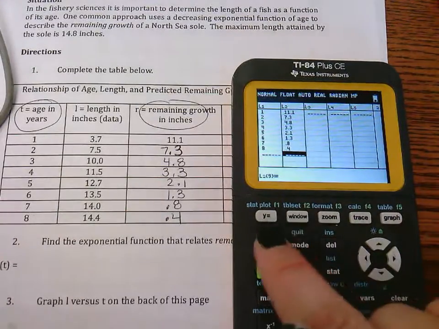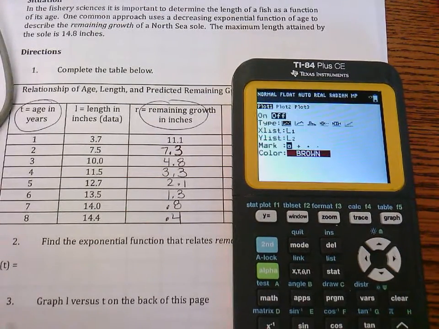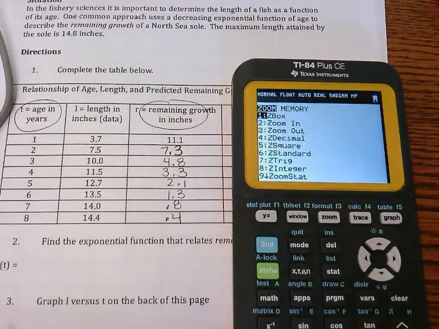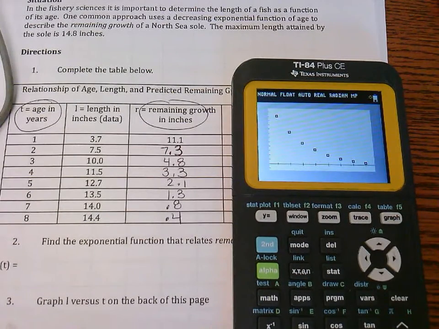So that looks like an exponential decreasing function, like 1/2 to the x or 1/3 to the x. Is everyone able to get it to show up?